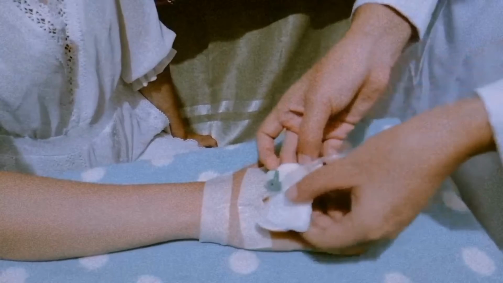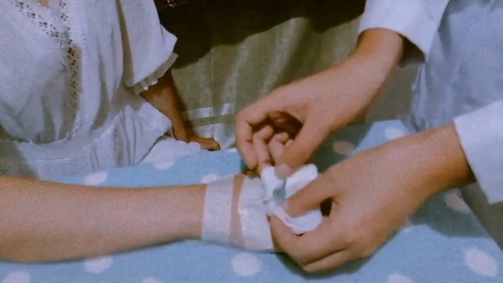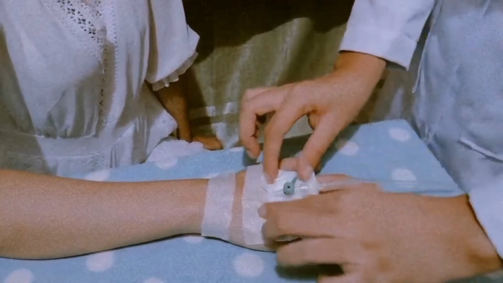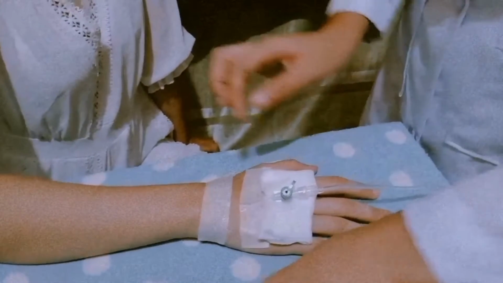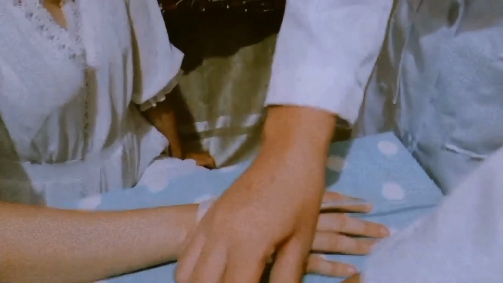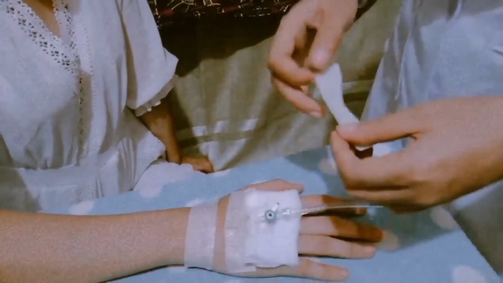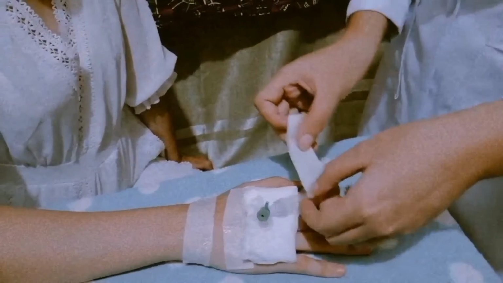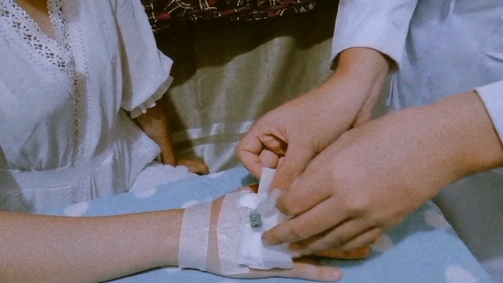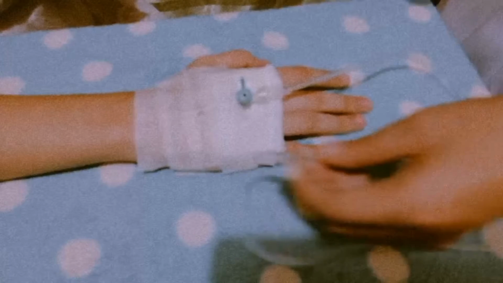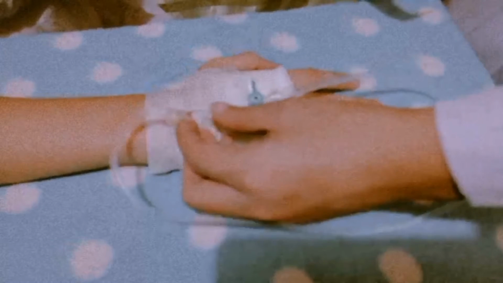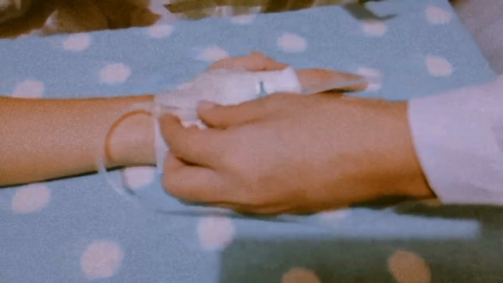Next is to support the needle with a small piece of gauze or tissue paper under the hub, if necessary, to keep the needle in place. The pressure of the wall of the vein does not offer resistance to the movement of the needle. The weight of the tubing is sufficient to pull the needle out of the vein if it is not well anchored. Loop the tubing near the site of the entry and anchor it with plaster to prevent pulling of the needle.